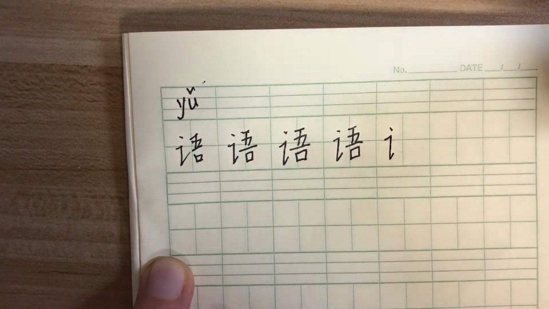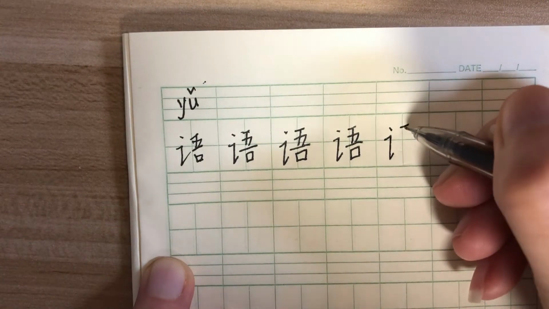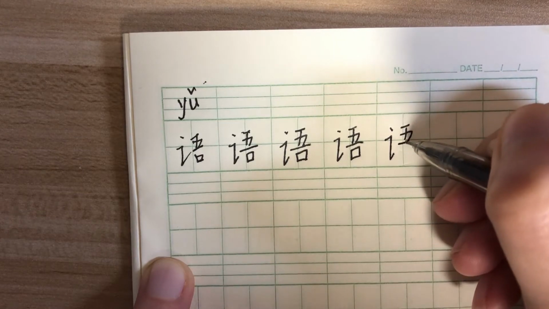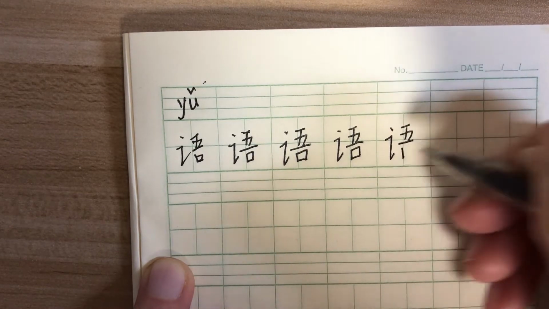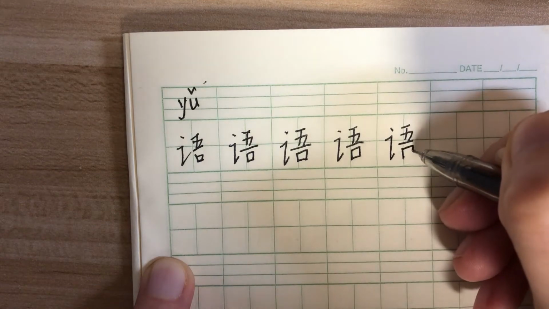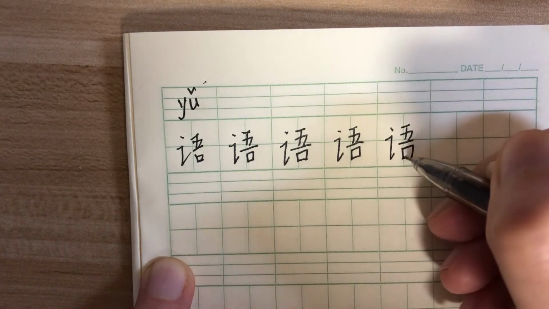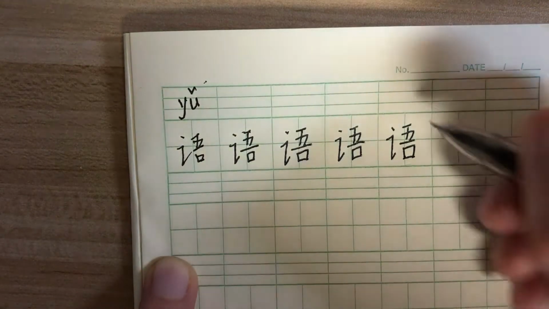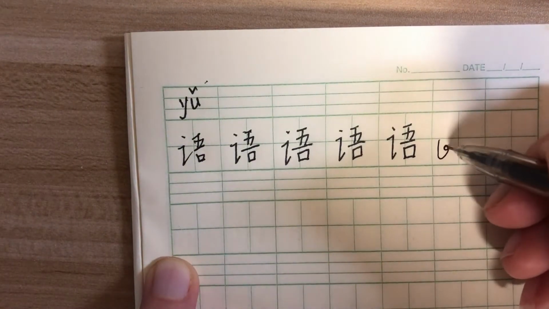One stroke. One stroke. And the horizontal line. Okay, it means language.